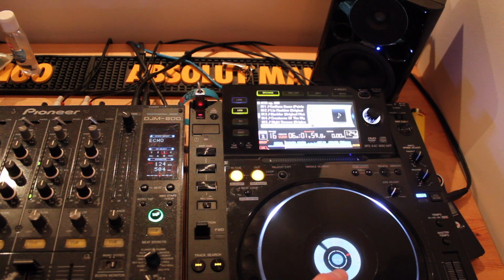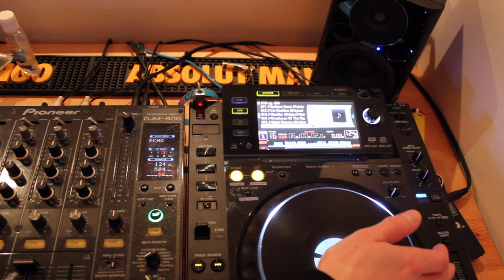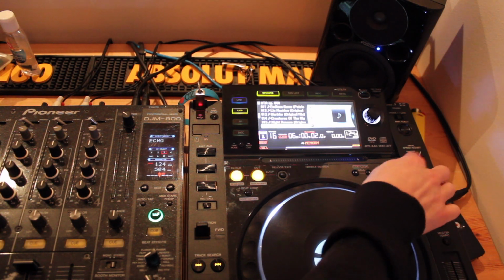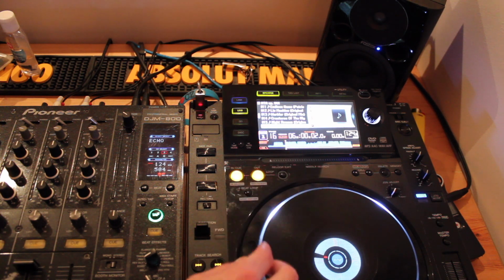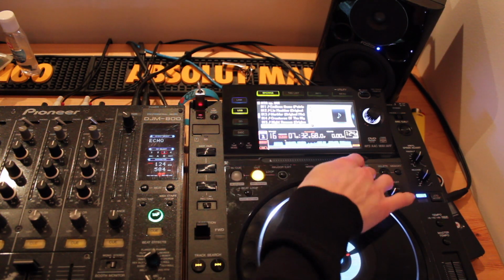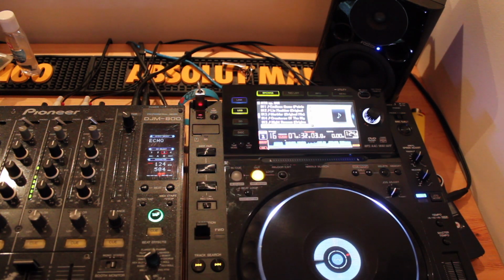I'm going to set a second one now. So I'll stop it right where I want it. Press the cue button, then press memory. And again, I've got now a second cue point with a little arrow on top of the waveform. You can see using the call buttons, I can navigate back and forth between them.